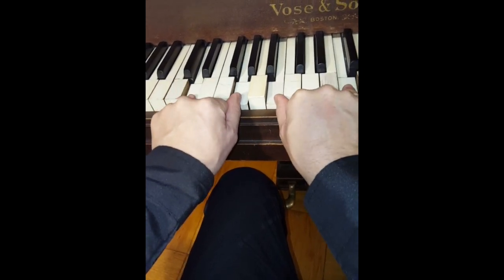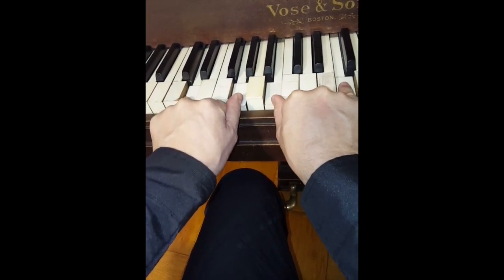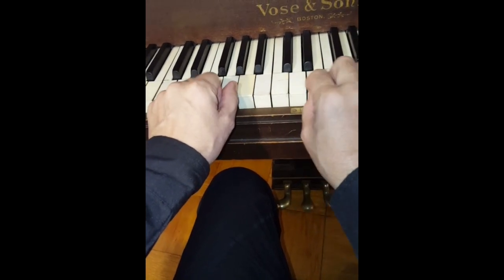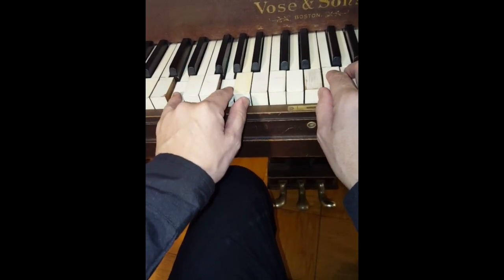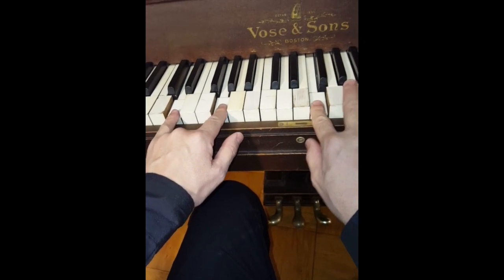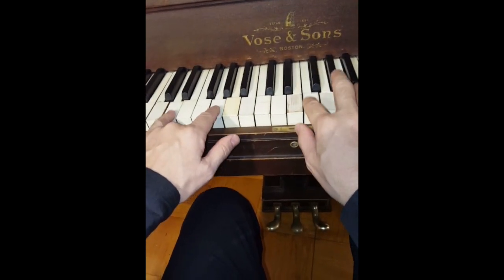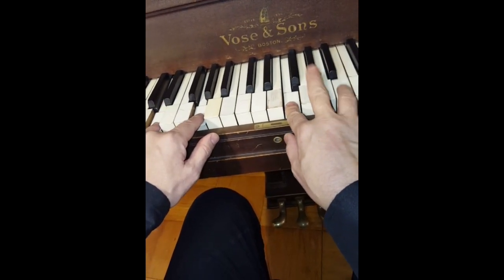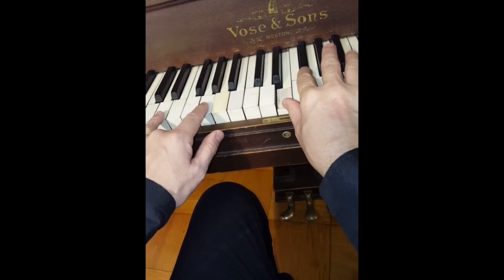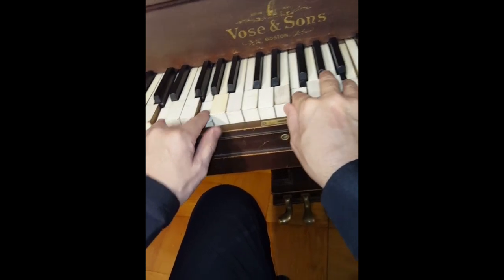Very useful. Resolves directly to tonic. This is also very useful. 2 and 4 go to 1 and 5 here.